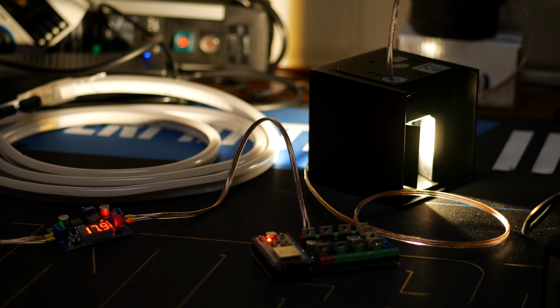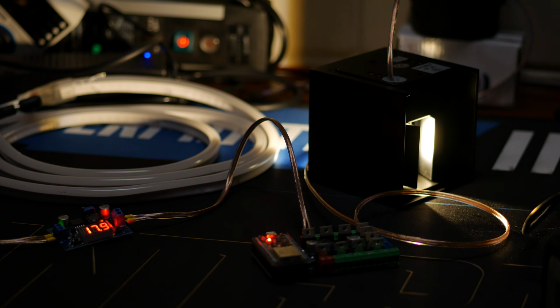Oh, and a funny thing to note, the LED on the voltage converter is flickering, and the LED that I'm running through the QuinLED isn't.